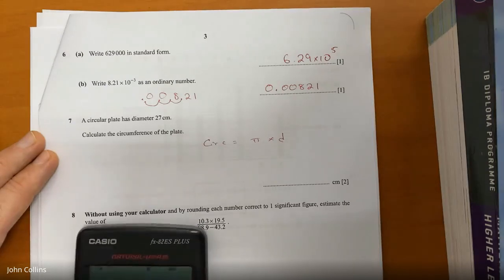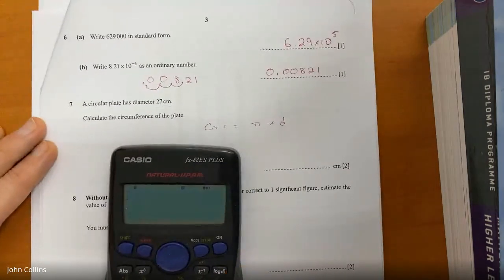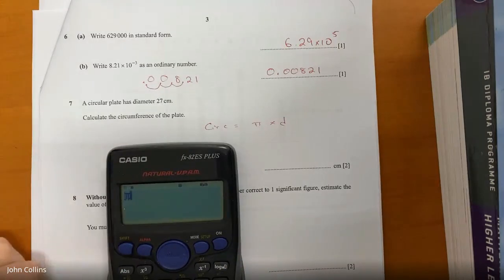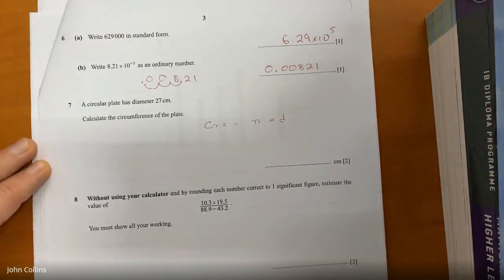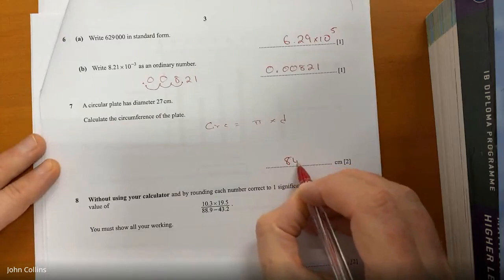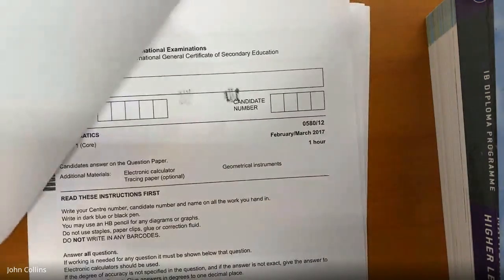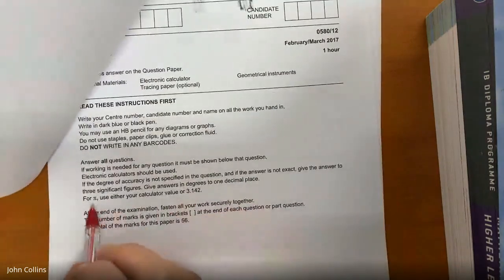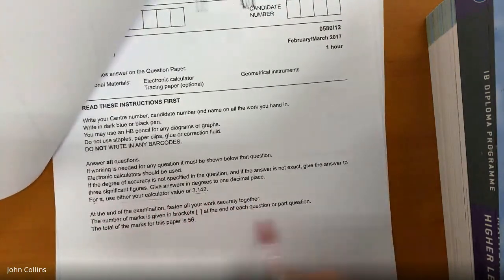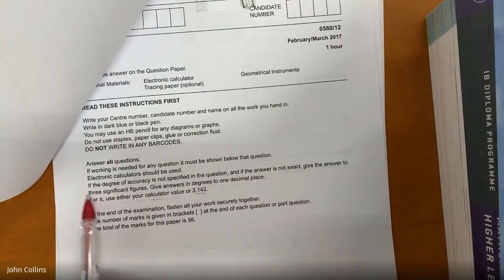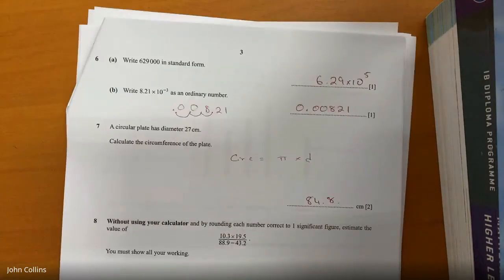Well, let's check it out. I use the pi button, multiply it by the diameter, which is 27, and then we can convert it. So 84.8. At this stage would be the time that you would check the front of the paper to go, how many did we have to round to? And then you go, oh, look. First of all, it says for pi, either use your calculator or 3.142. So we use the calculator pi. And then it says degree of accuracy, give the answer to 3 significant figures. So then I go back and I go, yes, that's correct. 3 significant figures. Very good.